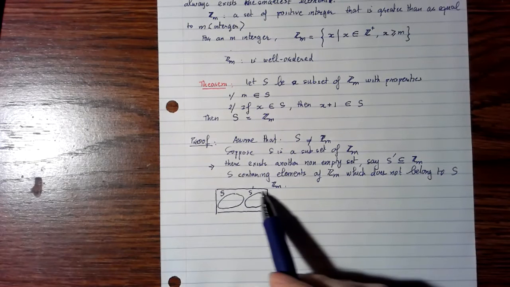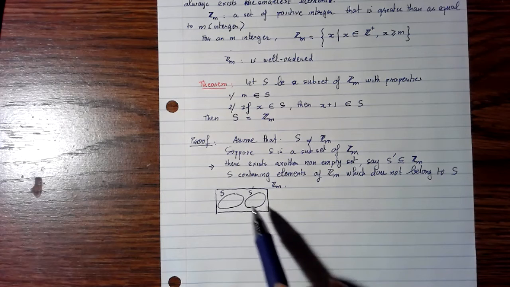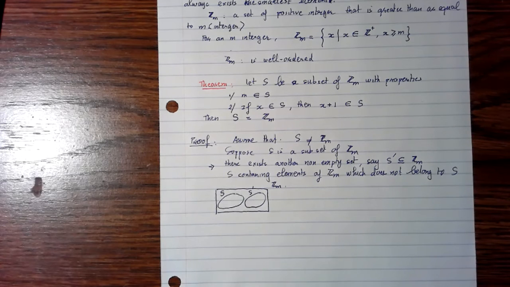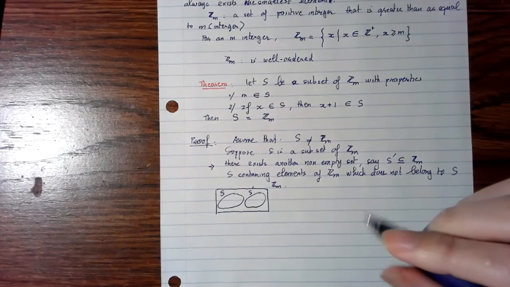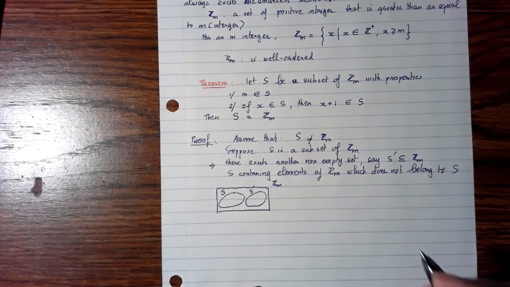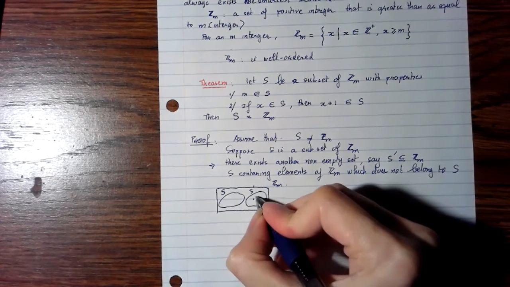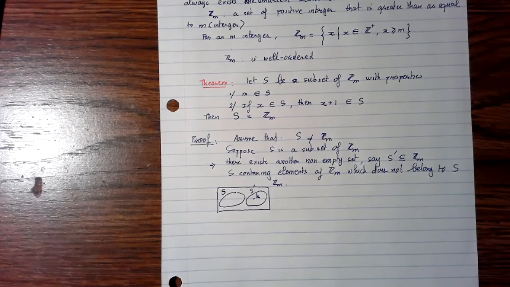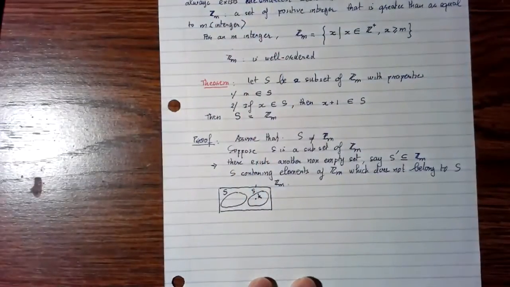This element belongs to Z sub M, but it does not belong to S. We can say that element is K, for example. So this is element K. And this element K, I can say is the smallest, according to the well-ordering principle.